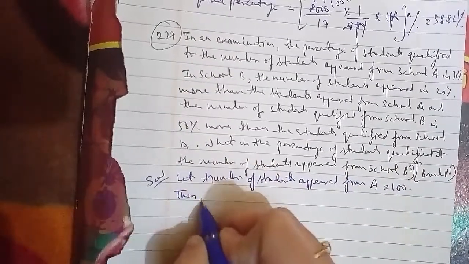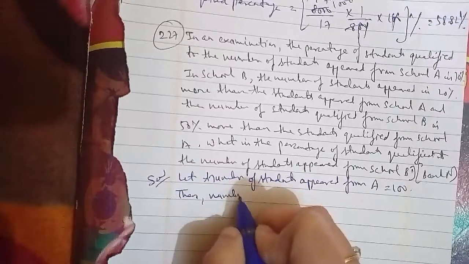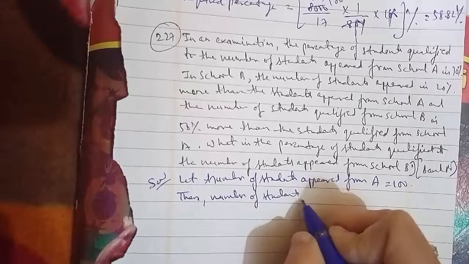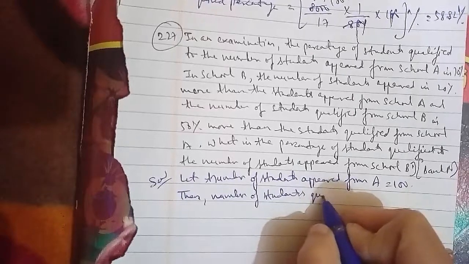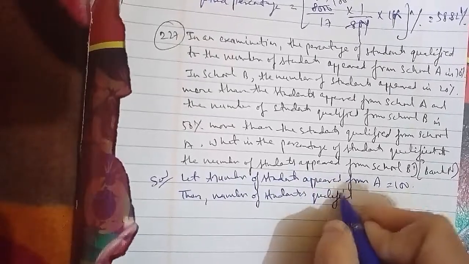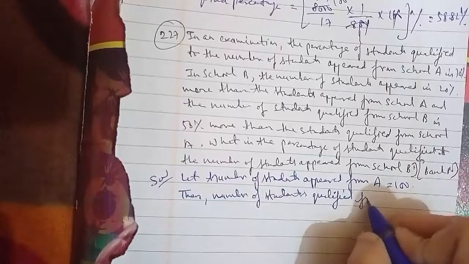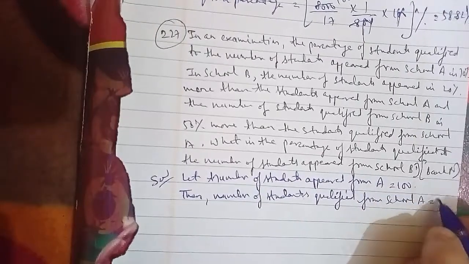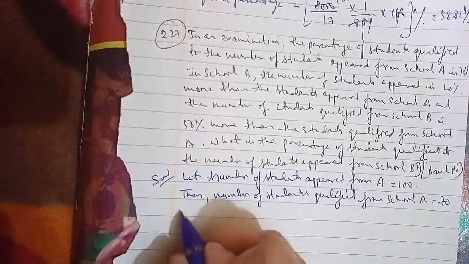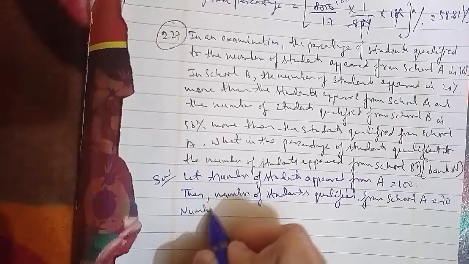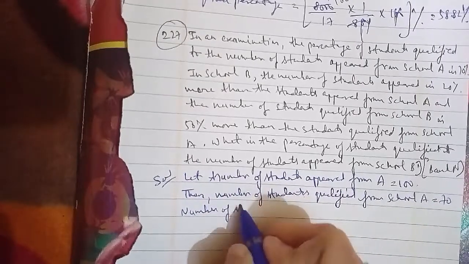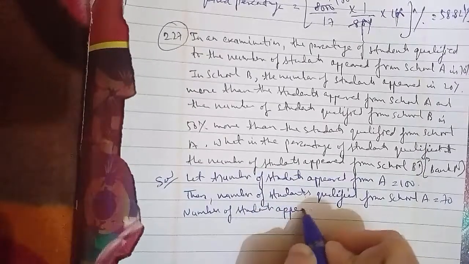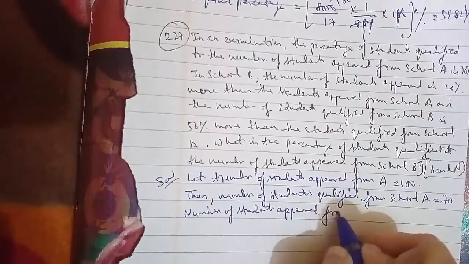Number of students qualified from A equals 70. Number of students appeared from B equals 120.